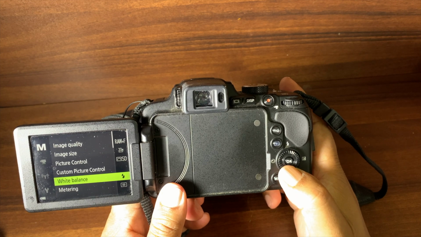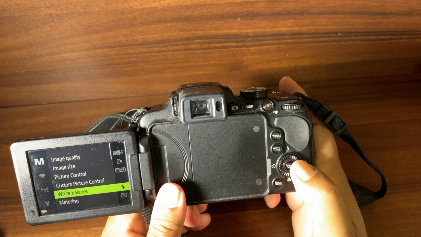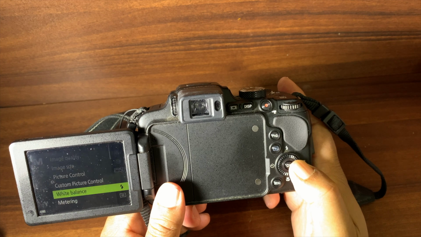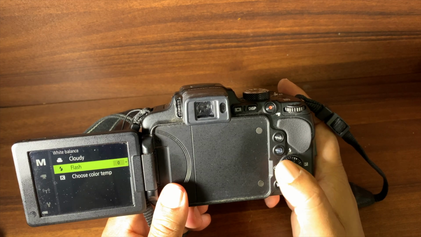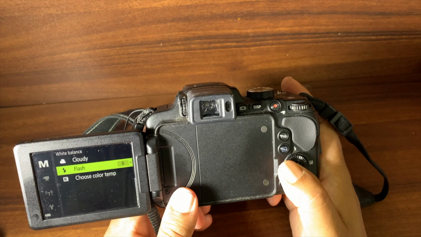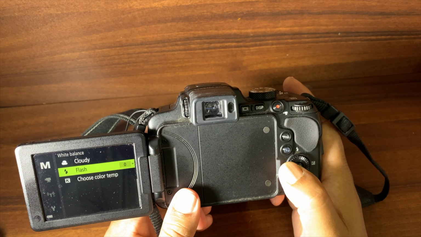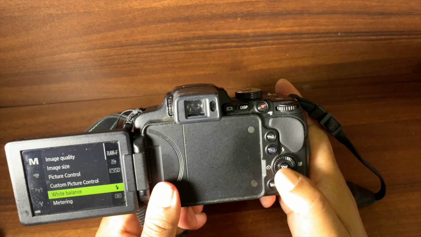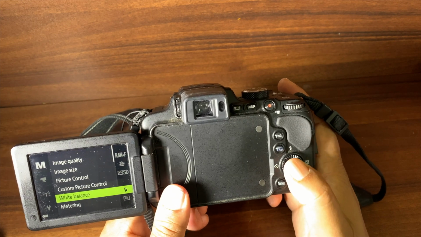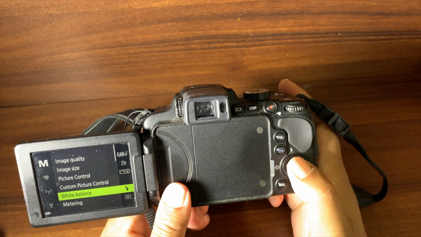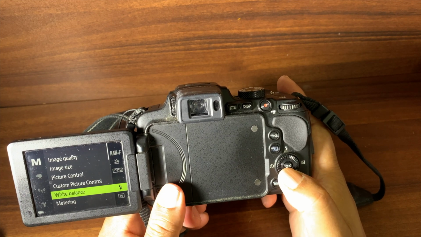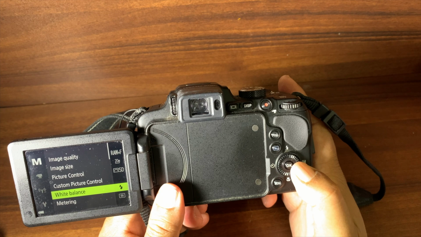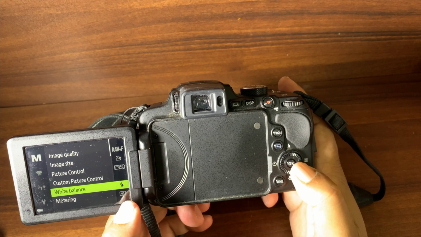Next line is white balance. White balance I set it to flash, not automatic white balance, because I have seen that with the flash white balance the pictures come very natural, whereas if I set to auto white balance it will be somewhat warmer, slightly yellowish image, so I keep it to flash.